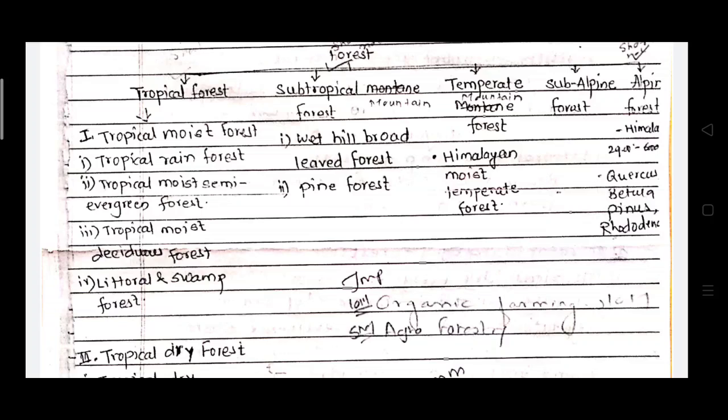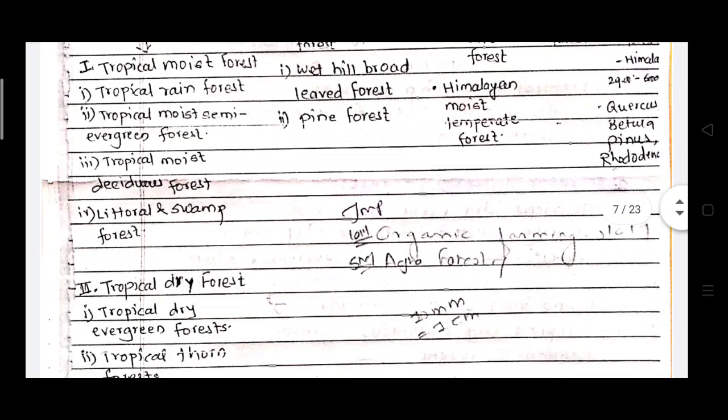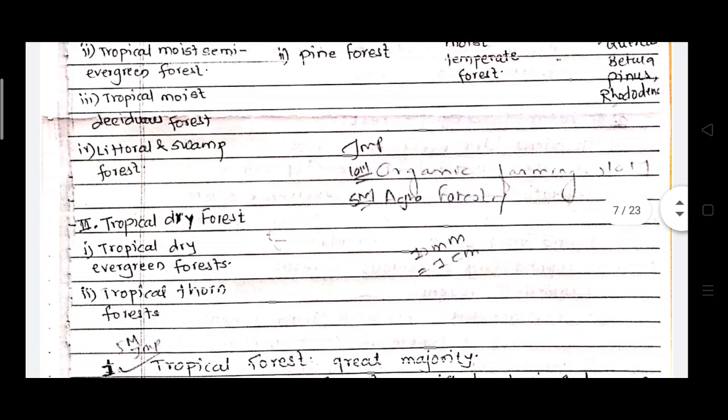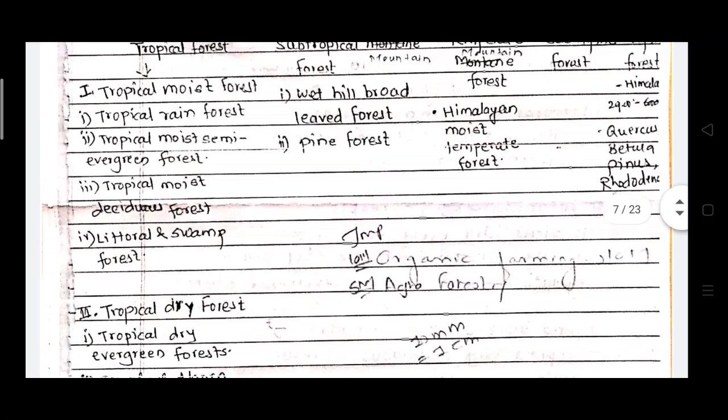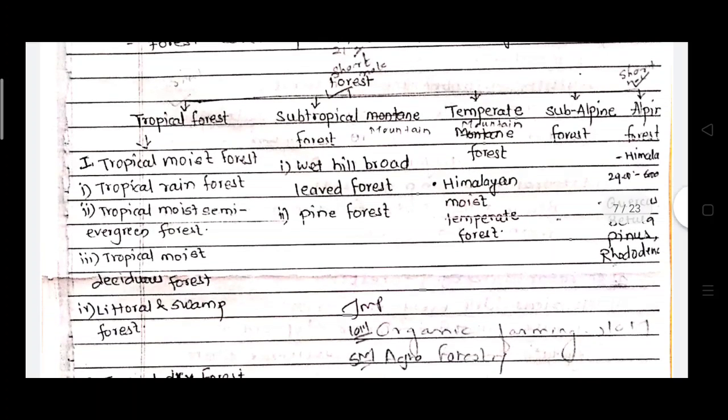The tropical moist forest is again differentiated into four types: tropical rainforest, tropical moist semi-evergreen forest, tropical moist deciduous forest, and littoral and swamp forest. Then the second one is the tropical dry forest, which is again subdivided into two types: tropical dry evergreen forest and tropical thorn forest. So this is the tropical forest.